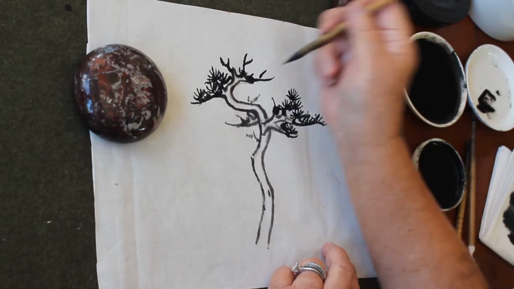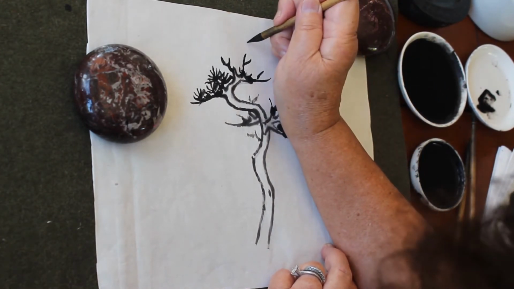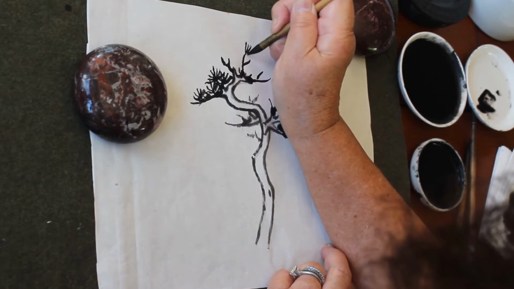The top. See? You always start from the top, the tip, you can do the closing over.